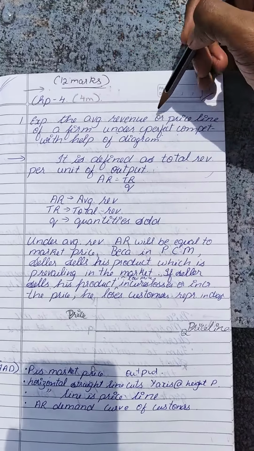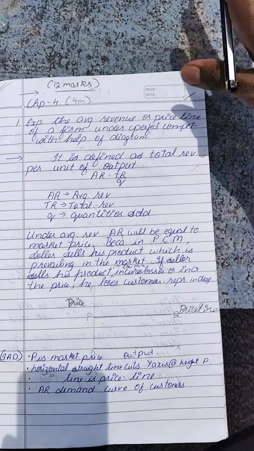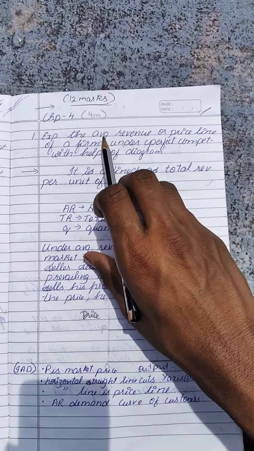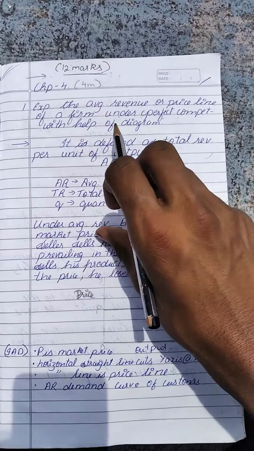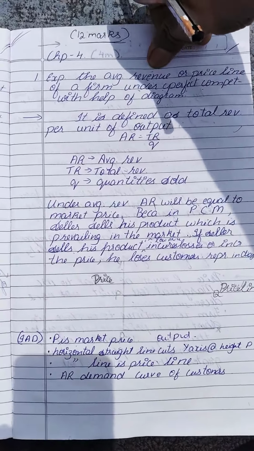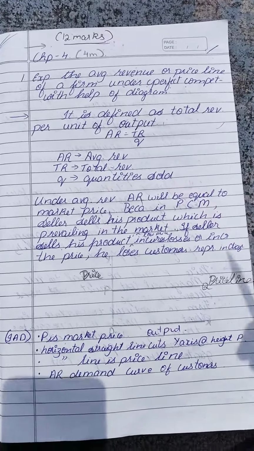Explain the average revenue or price line of the firm under perfect competition with the help of a diagram. So what you're going to do is explain the average revenue or the price line of a firm under perfect competition with the help of a diagram. You're going to show the average revenue as well as explain the price line of a firm under perfect competition.